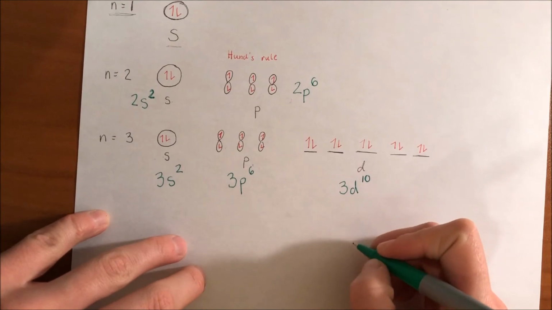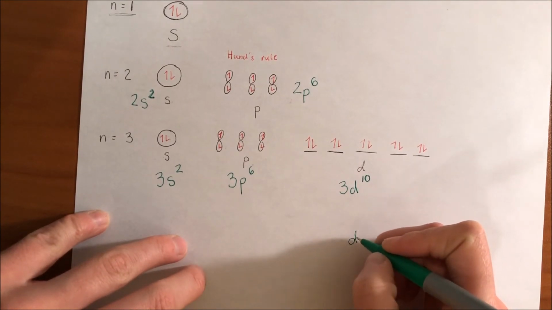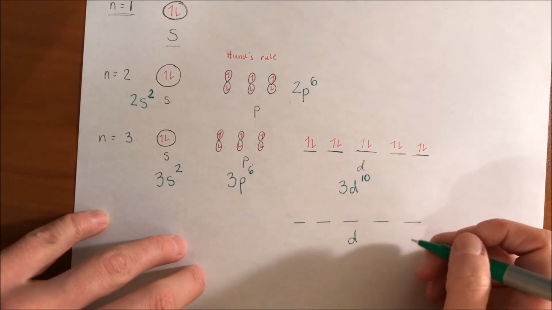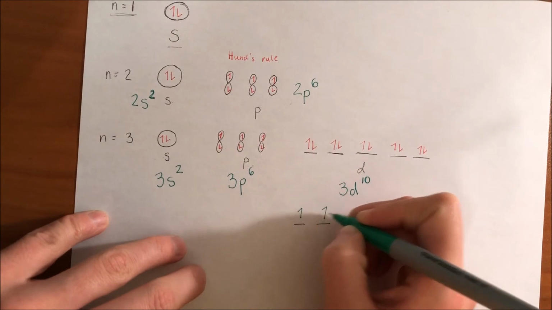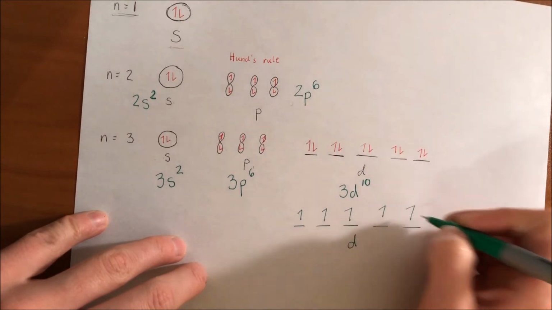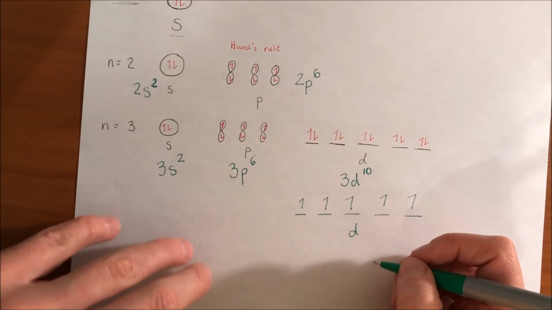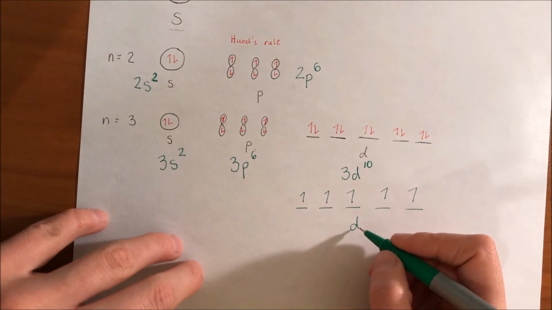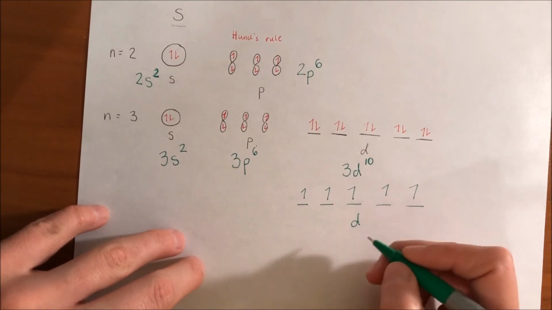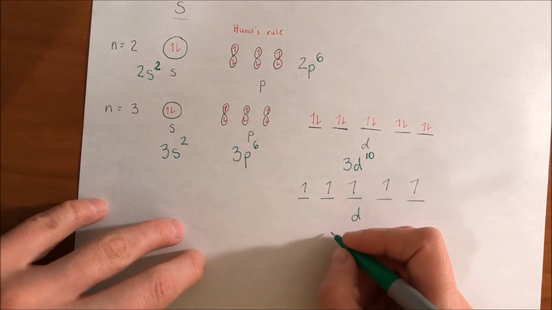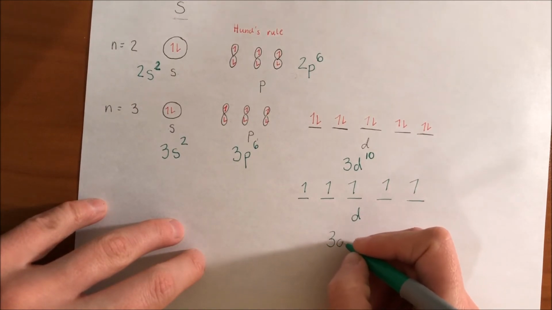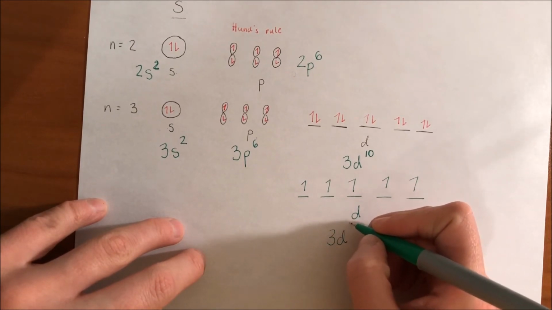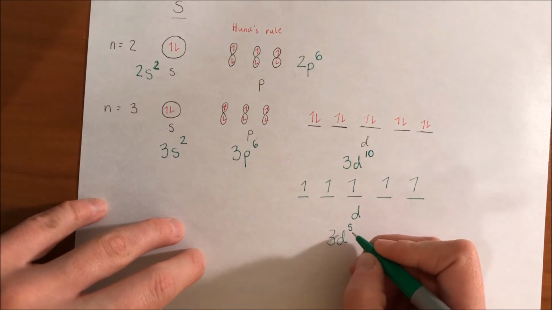Now let's look at this case. What if we were still in the third energy level in the D subshell? Let me draw my orbitals. But what if we only had 5 electrons? That means our D subshell is not completely filled. So in this case, we could denote this as being the third energy level, the D subshell, and it contains 5 electrons.